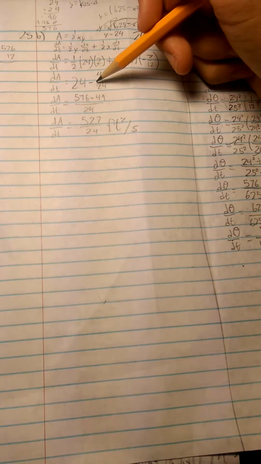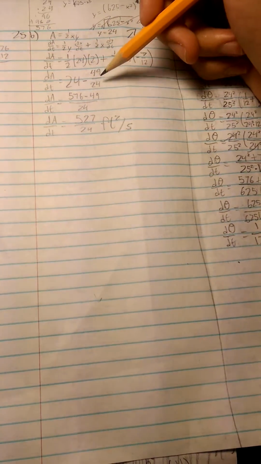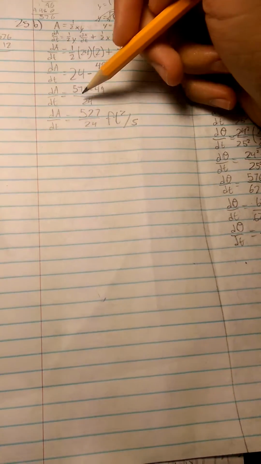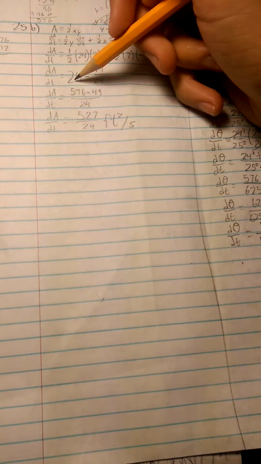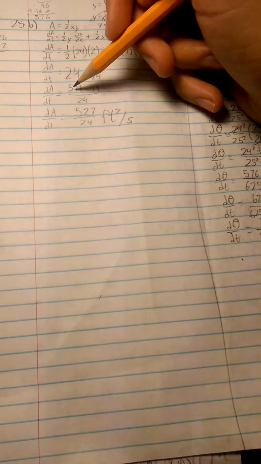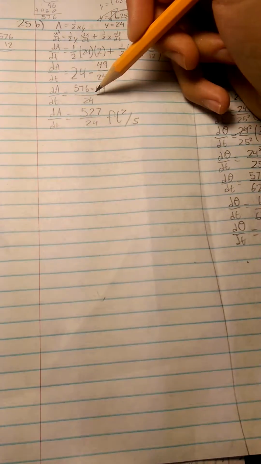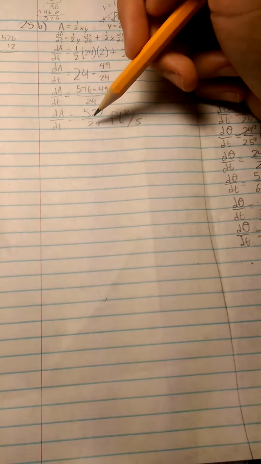Then you evaluate that, and you get 24 minus 49 over 24. You make them common denominators, so you find 24 squared over 24, which is 576. 576 minus 49 is equal to 527 over 24 feet squared per second.